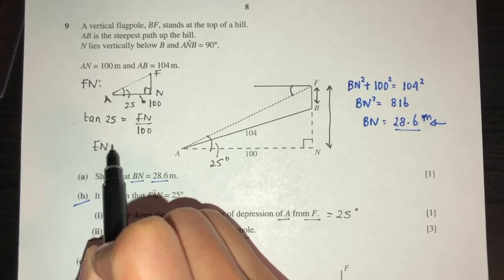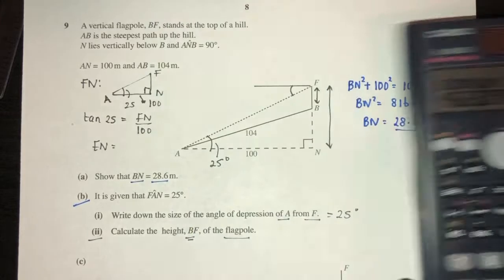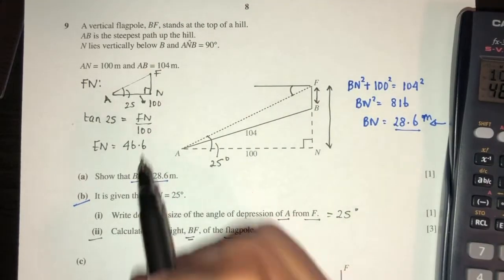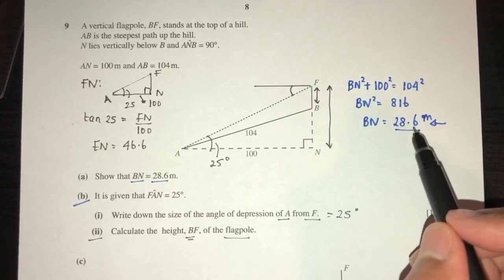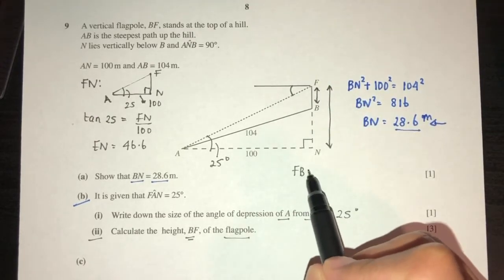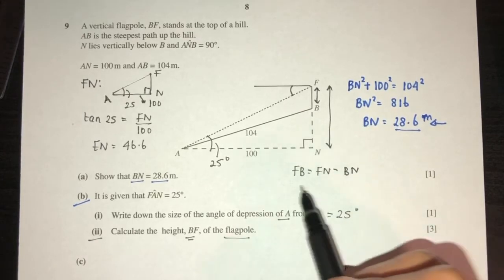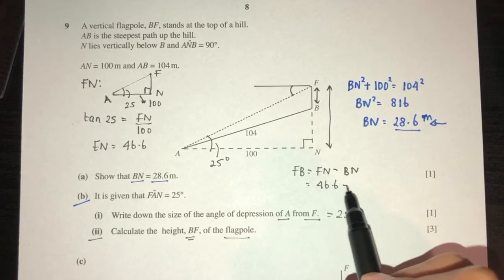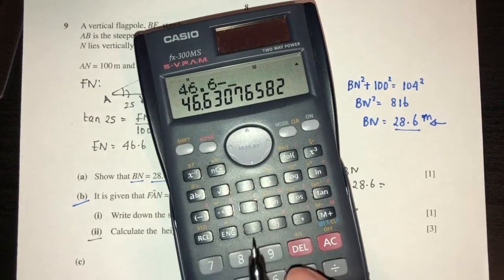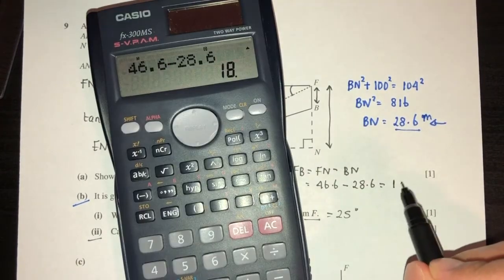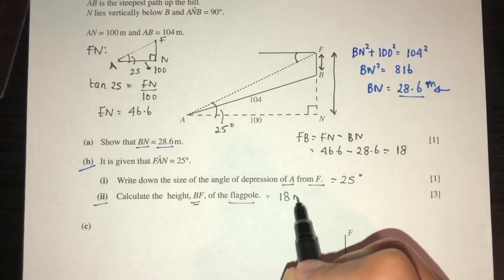So FN is equal to 100 times tan of 25. That will be 46.6. So FN is 46.6. We know BN is 28.6. So FB is equal to FN minus BN. So 46.6 minus 28.6, that will be 18. So the height of the pole is 18 meters.